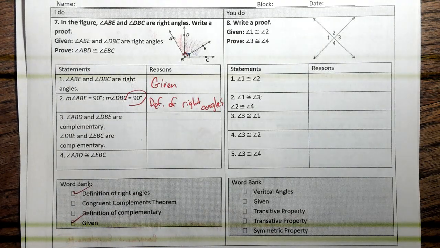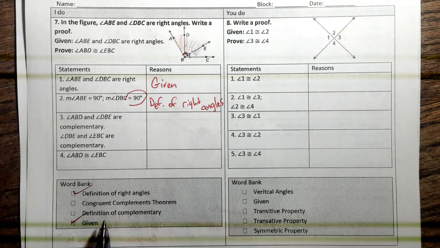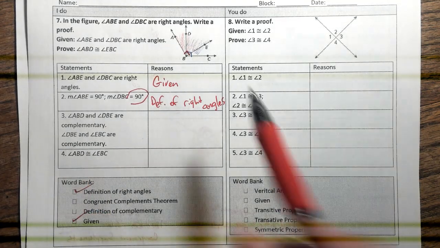Okay. Number 3. Angle ABD and DBE are complementary. DBE and EBC are complementary. Let's see what we got here. And that's the definition of complementary. They both equal 90.